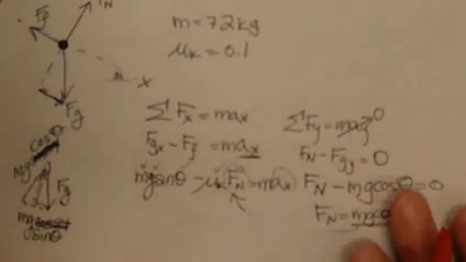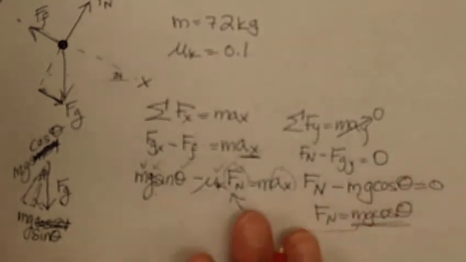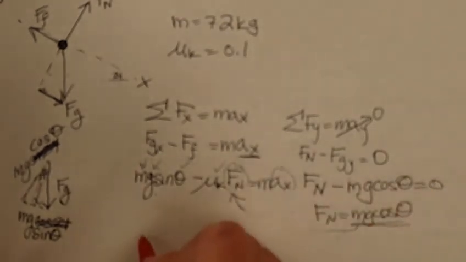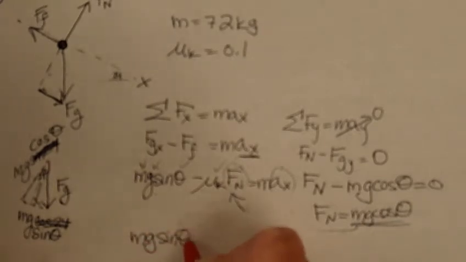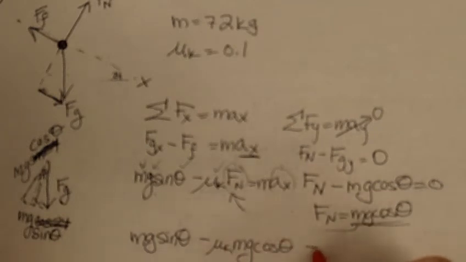I'm going to take this mg cosine theta and put it in for Fn over here. After I do that, I'm going to start putting numbers in, but not before. So I have mg sine theta, I'm just going to copy down what I had before, minus mu k times mg cosine theta is equal to max.